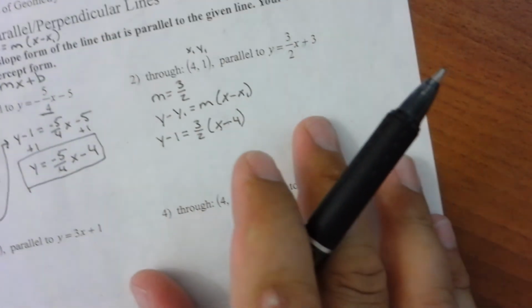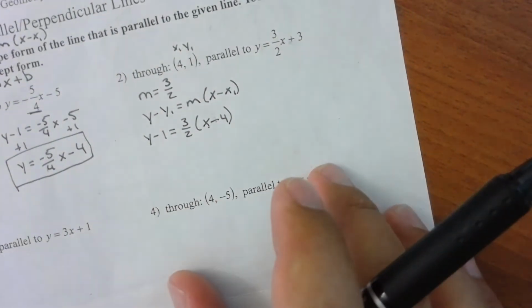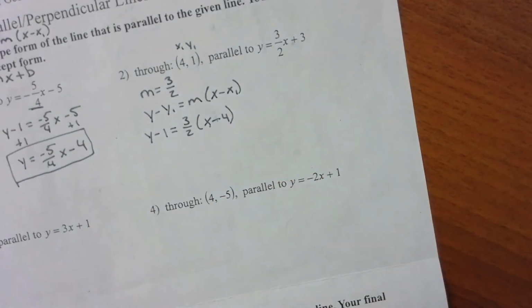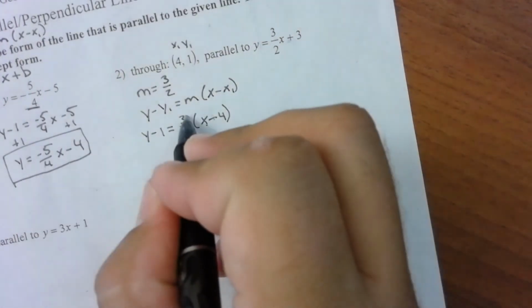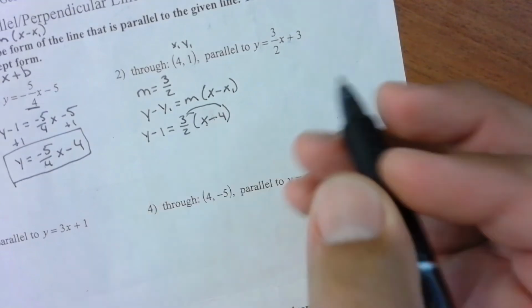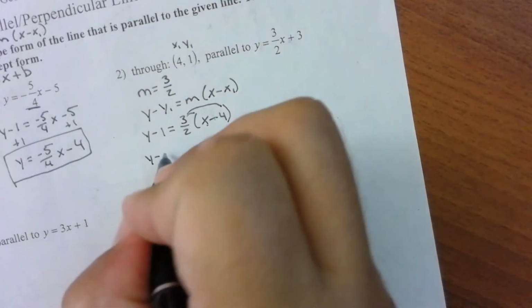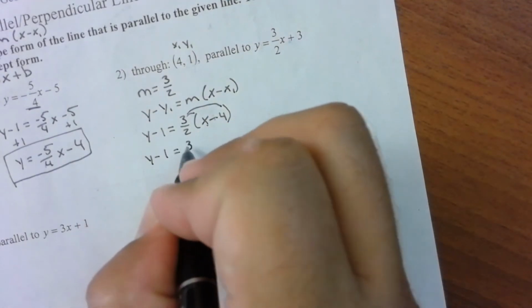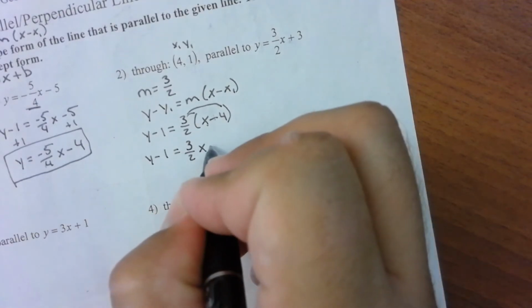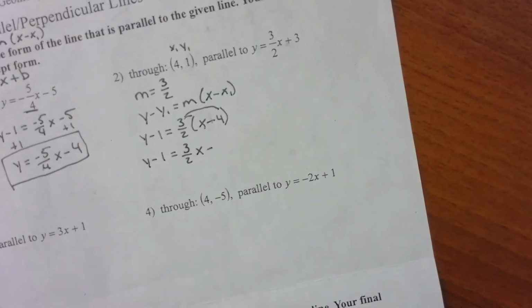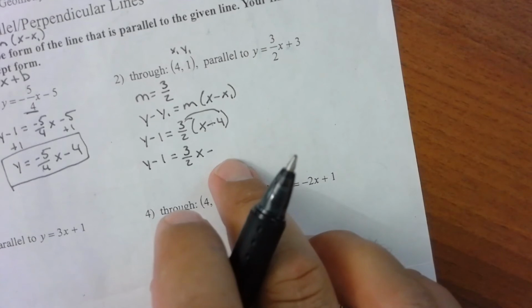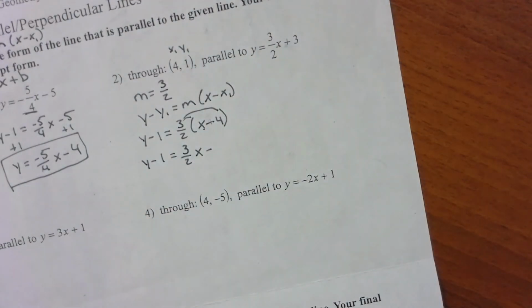Guys, always write out more than you need. The more you write out, the more steps you keep on paper, the less steps you keep up here, the less likely you are to make a mistake. Last step, just add 1. So y equals 3 halves x minus 5, and you're done. That's in y equals mx plus b form.